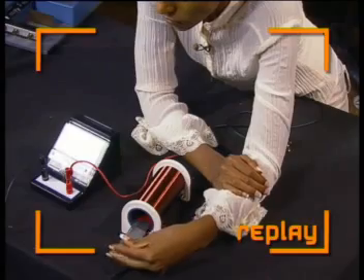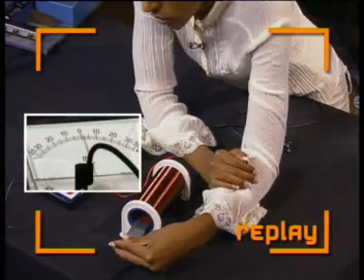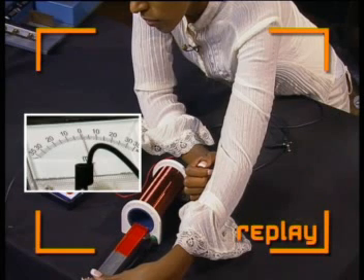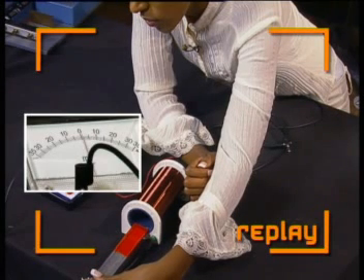Now let's apply the same ideas and see if they work to explain what happens when a magnet is withdrawn from the coil. Remember, when I withdrew the magnet from the coil, the ammeter reading changed from a positive to a negative reading. In this case, the direction of the induced current was clockwise around the coil.